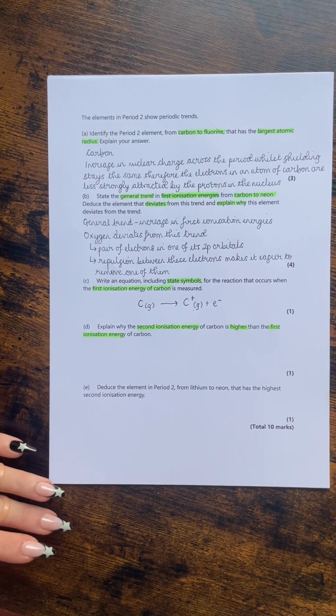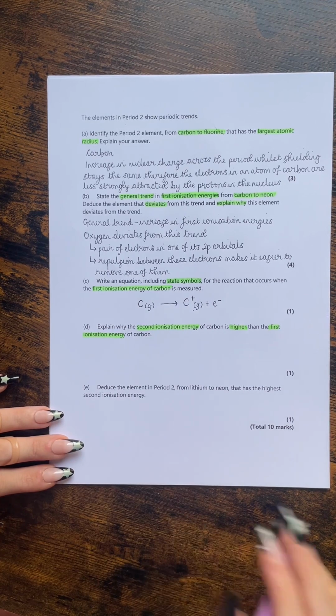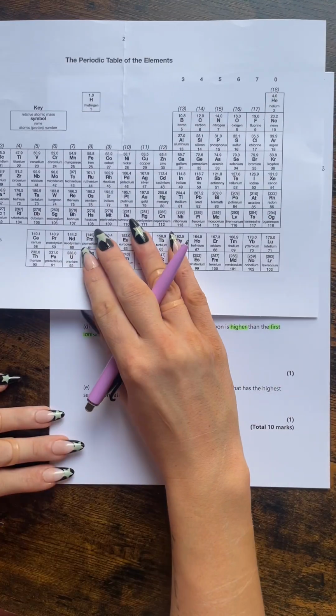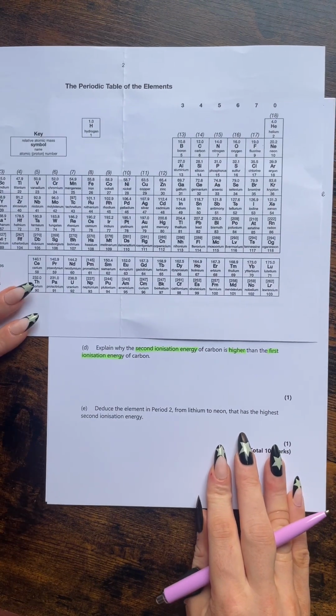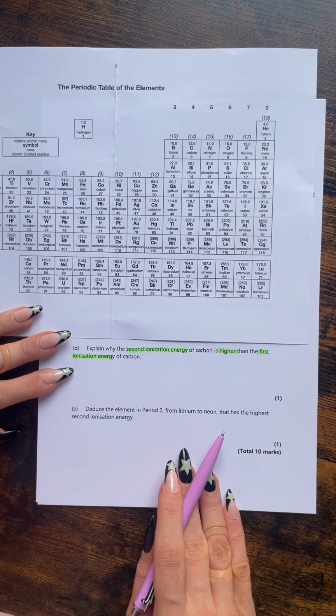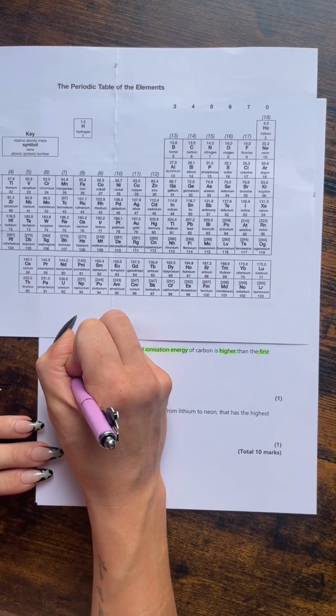Now if we're comparing this for the same element, which we're dealing with carbon, what I like to do is write down how many protons and electrons we're thinking about. So for carbon, we have got an atomic number of 6. So we've got 6 protons and 6 electrons in our atom of carbon.